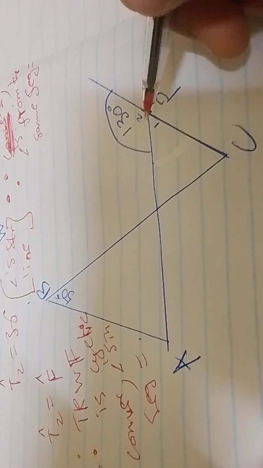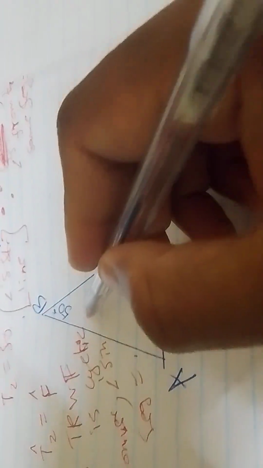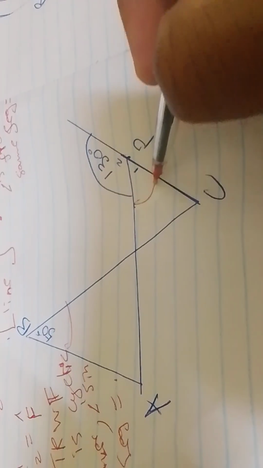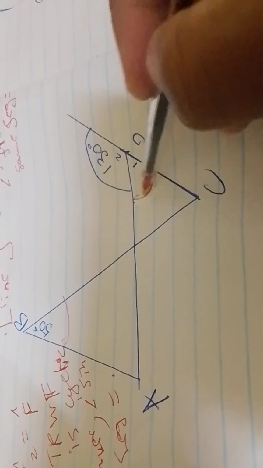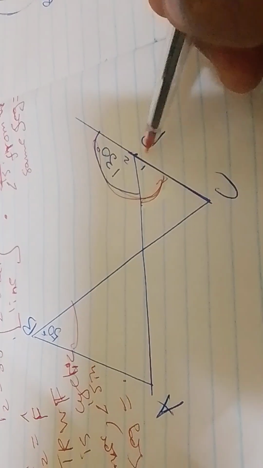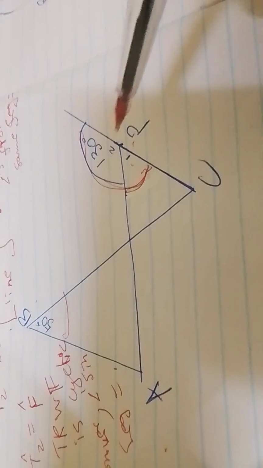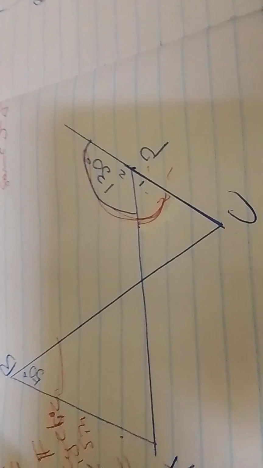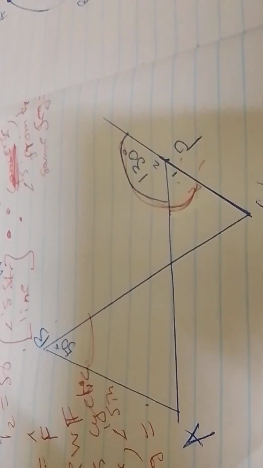So even here on this diagram, still the same thing. If this one is 50, obviously this one is going to be 50 if you are using a straight line. So you say angle P1 is equal to angle P, which means ABPC is a cyclic quad because it's a converse theorem. So that is what I'm trying to say here.